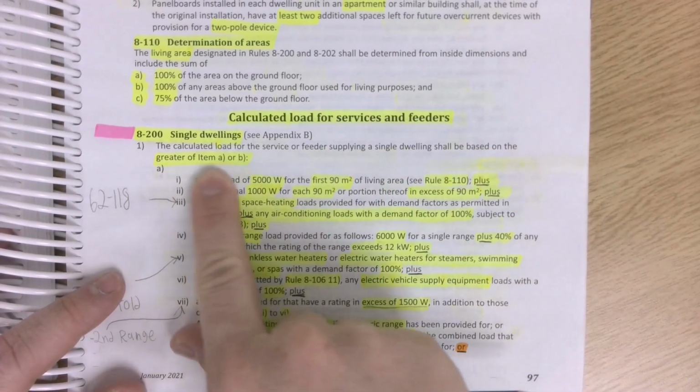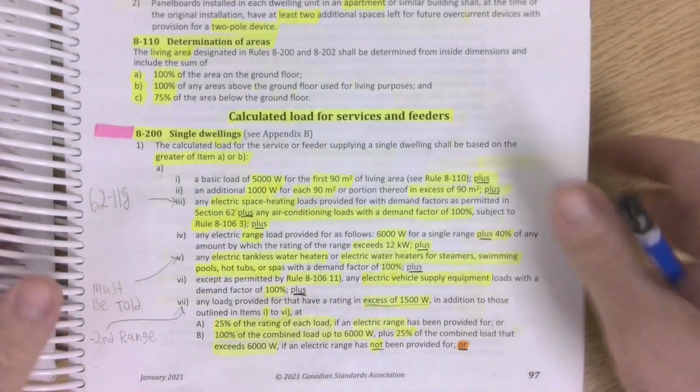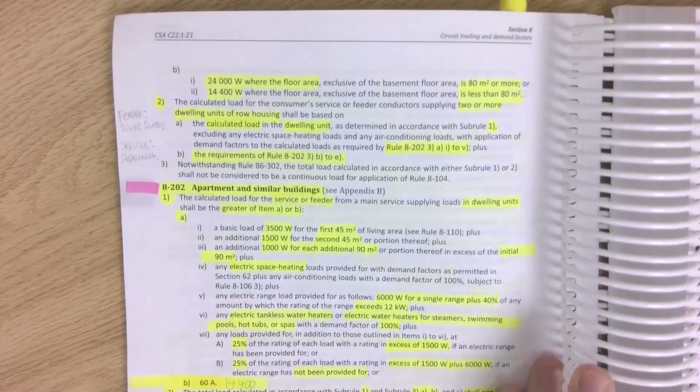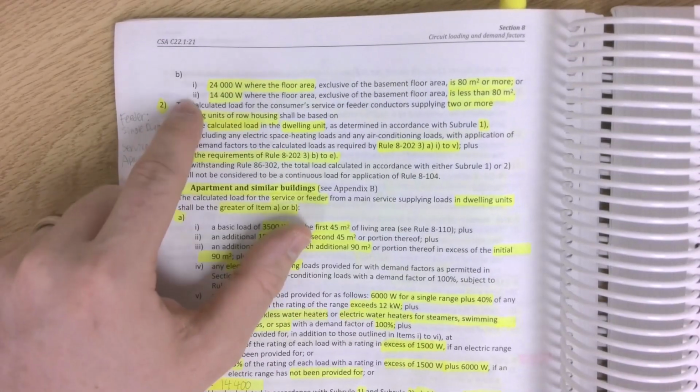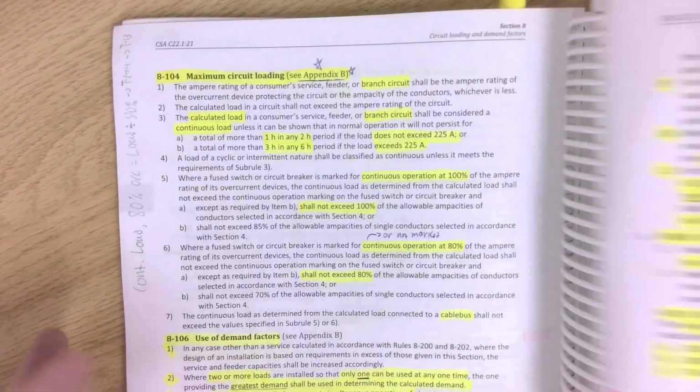So it's going to be the greater of item A or B. So either everything that's talked about here, or, on the other page, the few things that are talked about in B. It's just these two items. So it's an either-or. It's the greater of this or that.